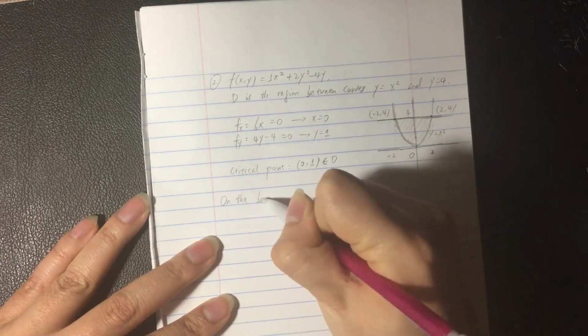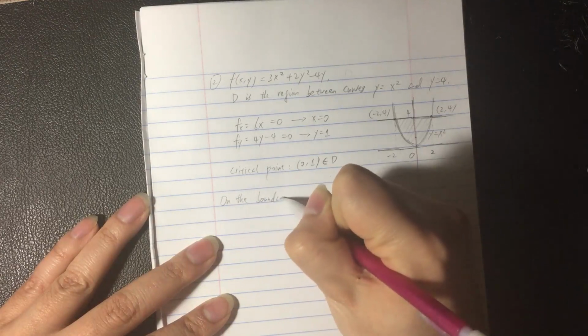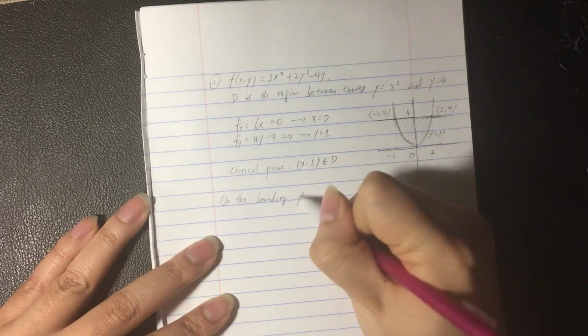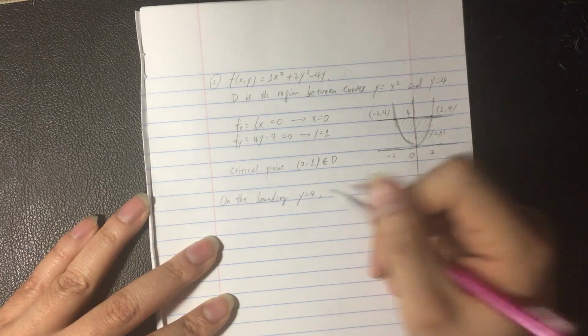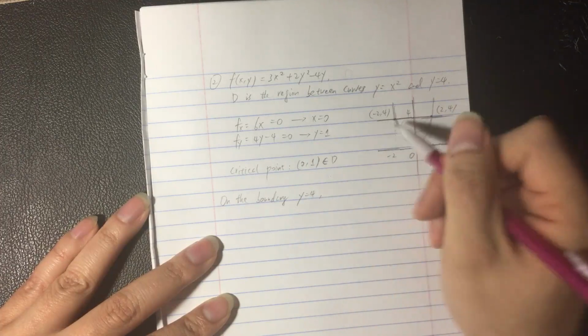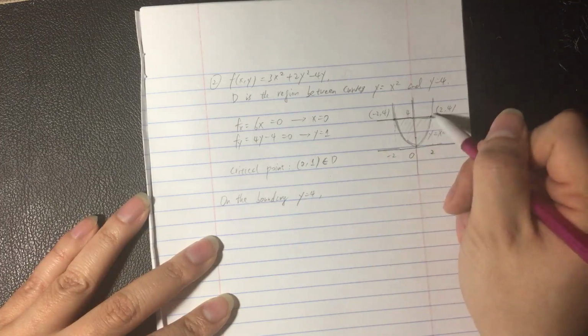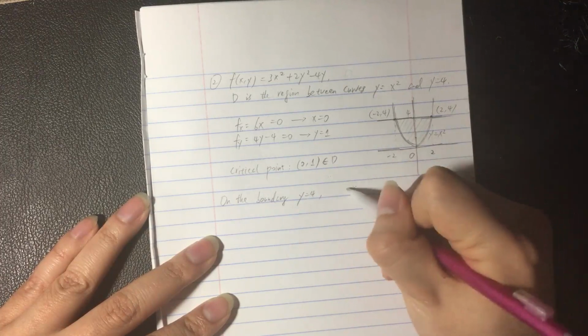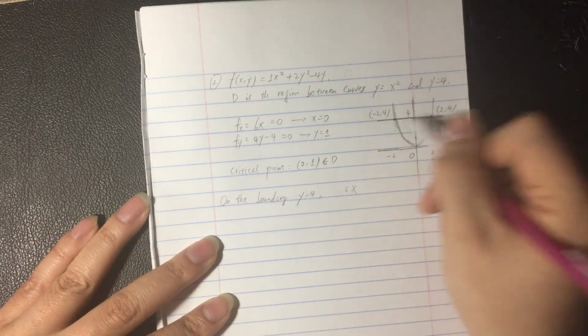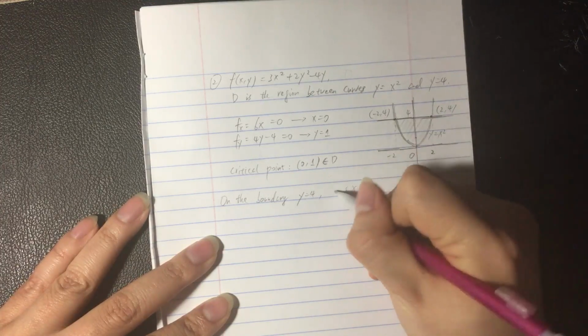On the boundary y equal to 4, x is between negative 2 and 2.